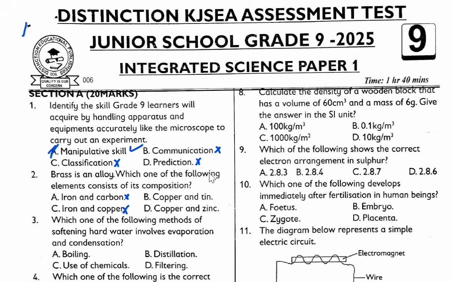So copper and tin, we get bronze and not brass, and therefore this one is not true. Therefore, the correct option is D. So when you alloy copper and zinc, we get what we call brass, and that is the answer to question number 2. Let's go on to question number 3.